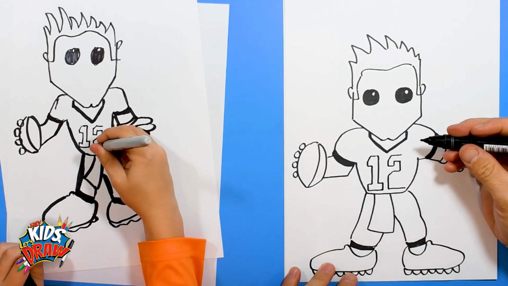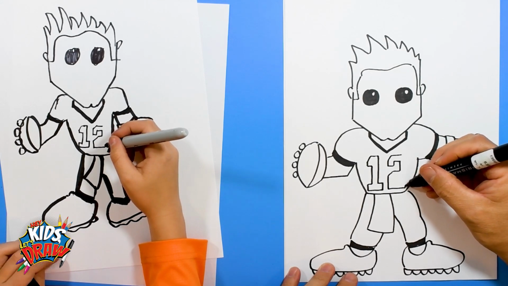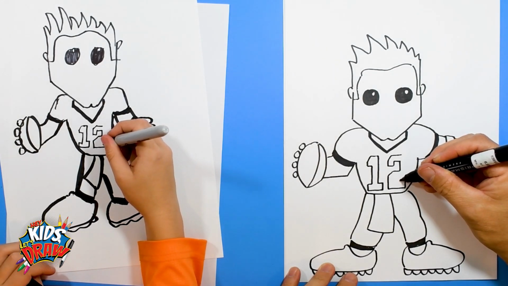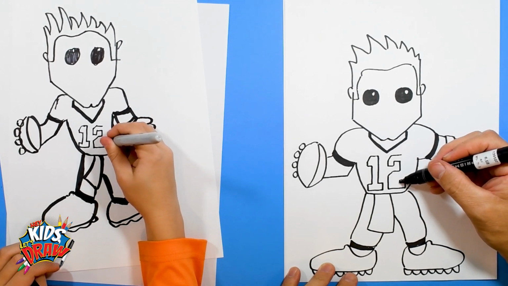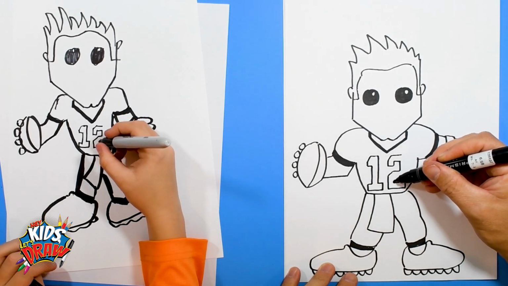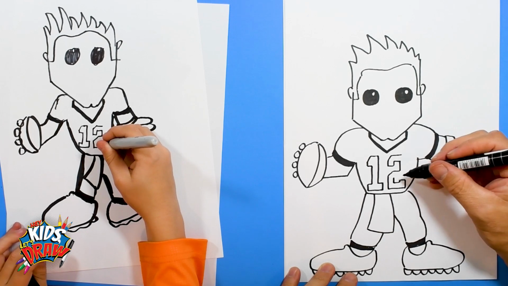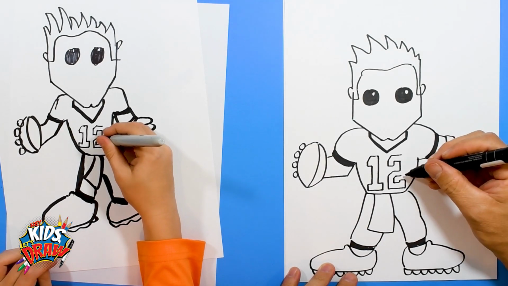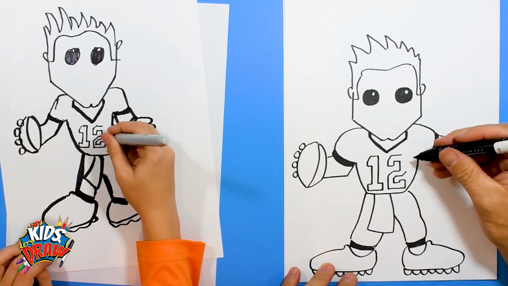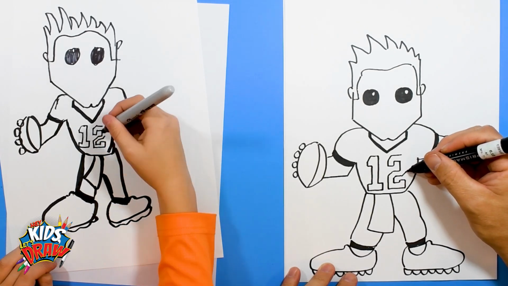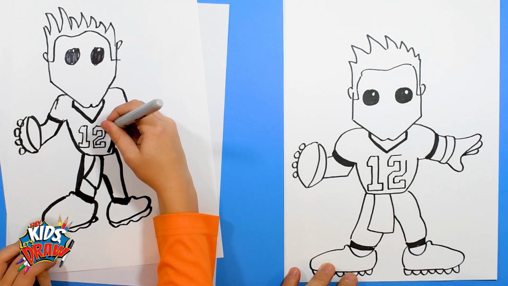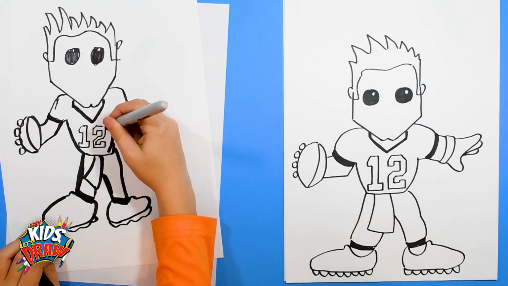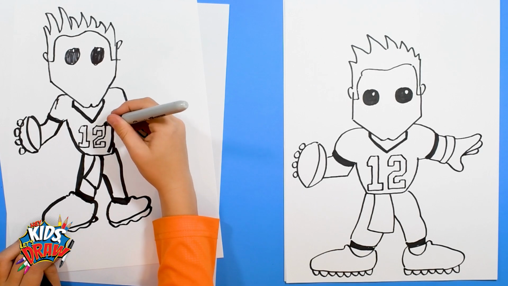Over all the way. Up. A lot of angles on this one. Up. And we're going to angle this connection right here. Boom. Okay, I think we've got our outline of Tom Brady.